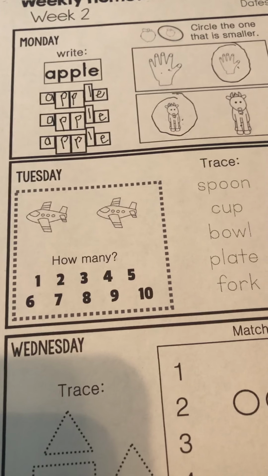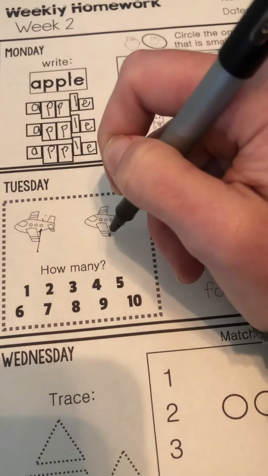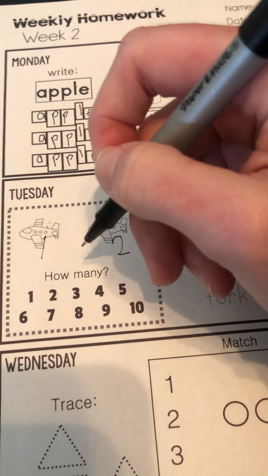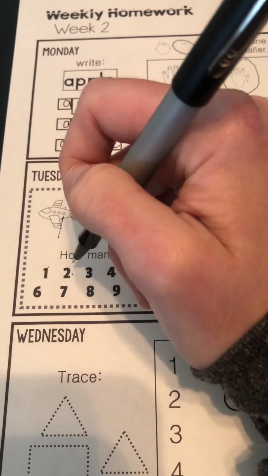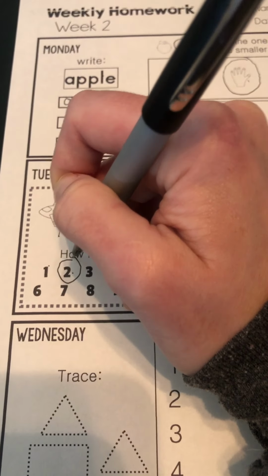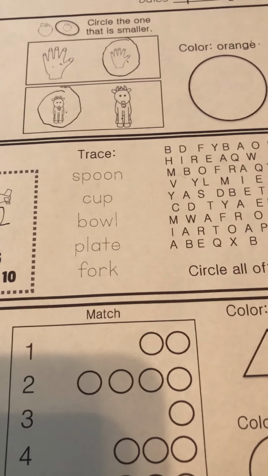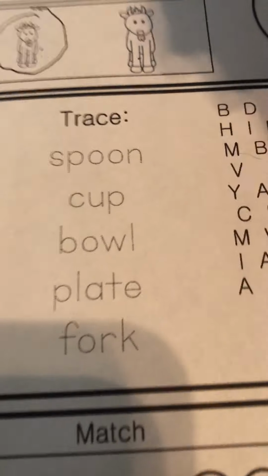Okay, now we're doing our how many's again. Let's see, let's go in order. 1, 2. Okay, so that's the last one I wrote. So I'm gonna find 2, 1, 2, and I'm gonna circle it. Okay? Now it wants us to trace this group of words, and then when we're done tracing them and reading them out loud, we're gonna figure out what sort of group of words this is.